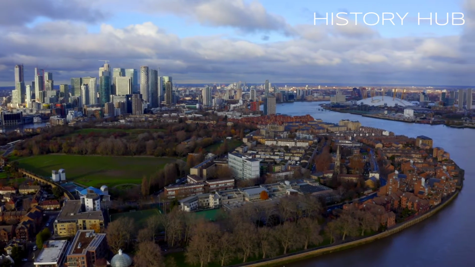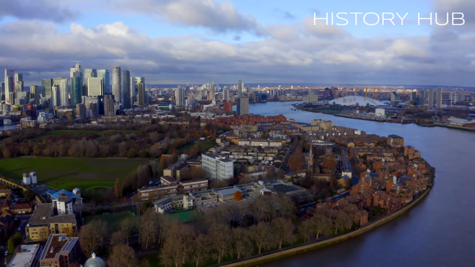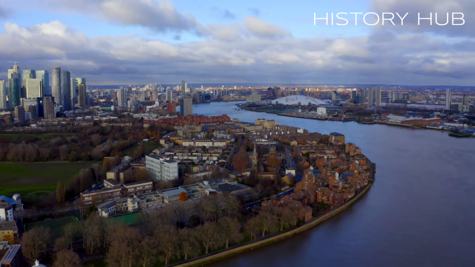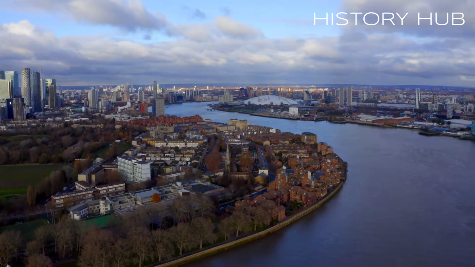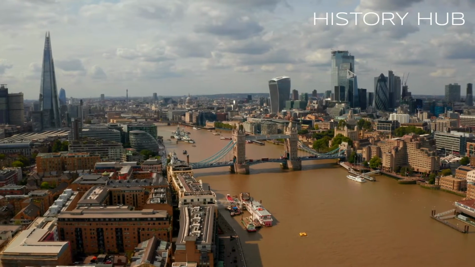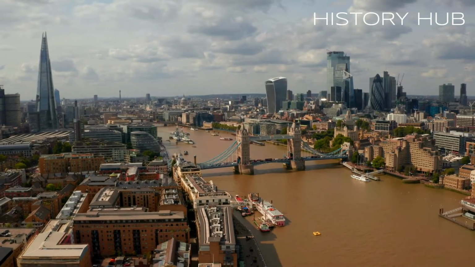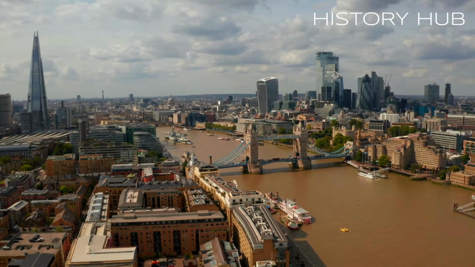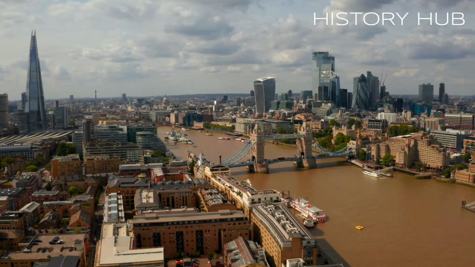However, while the empire remained strong, as did the London financial markets, the British industrial base began to slip behind Germany and especially the United States.